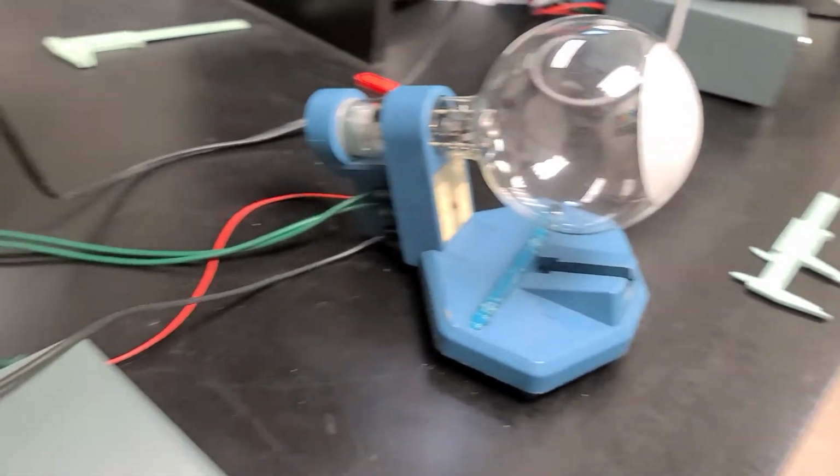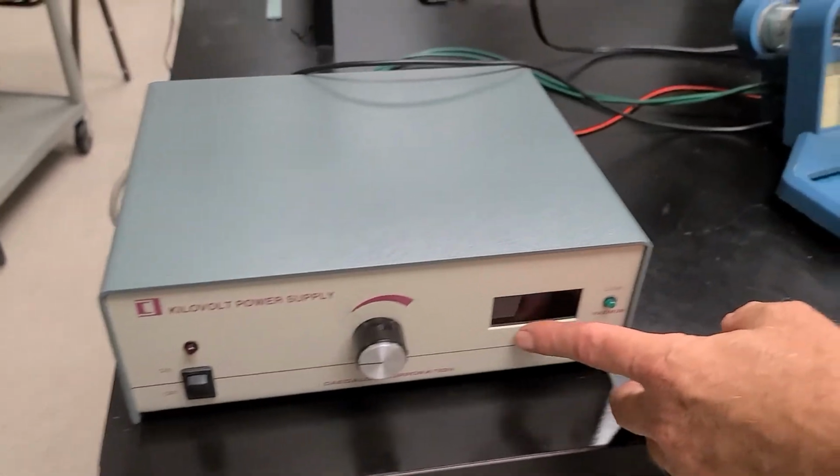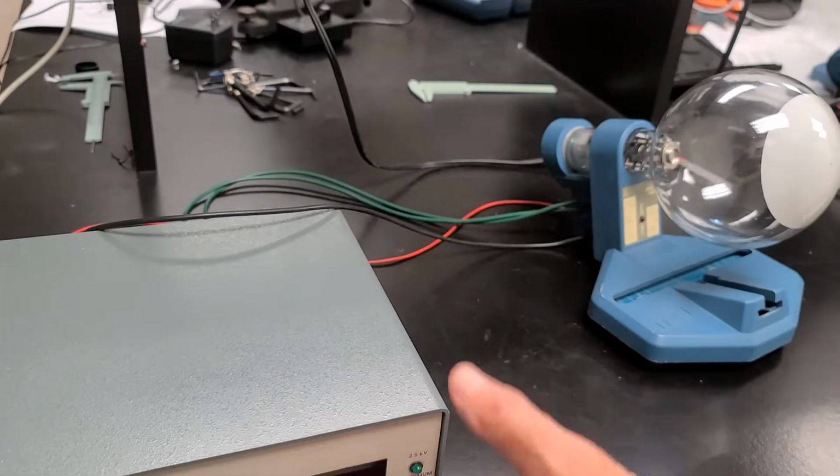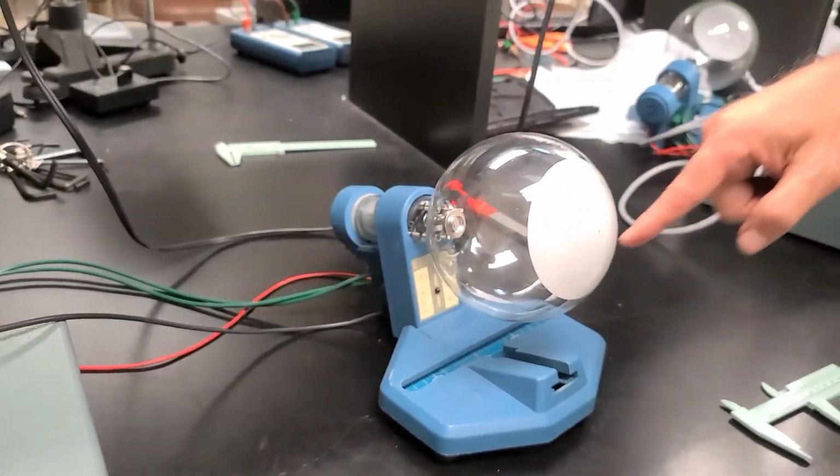Right. So again, your data is going to be the accelerating voltage, which is going to give you the speed of the electron with a correction factor in your lab manual. And then the diameter of these rings.